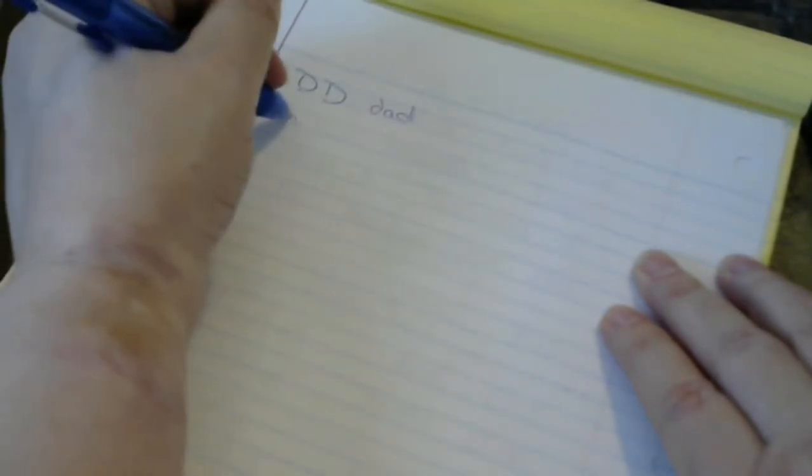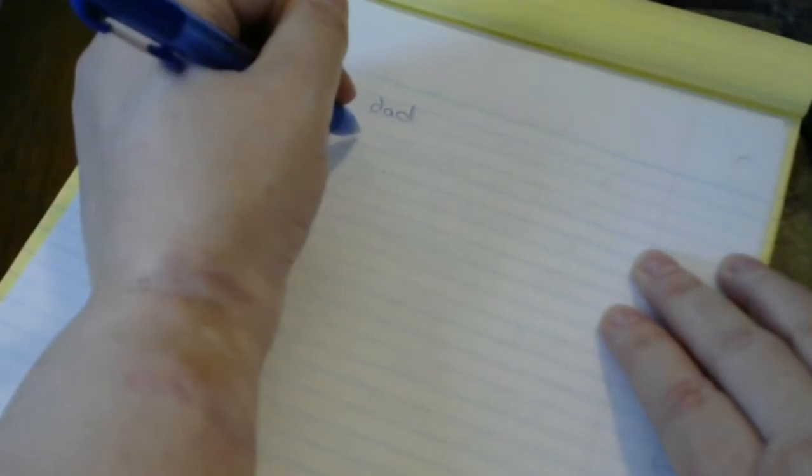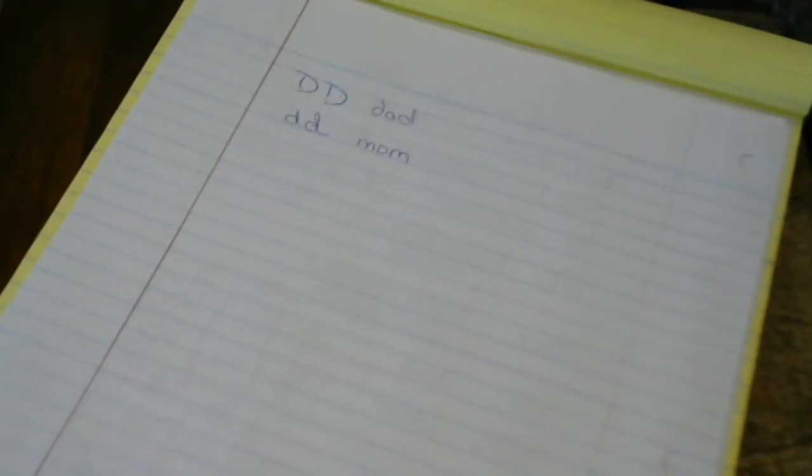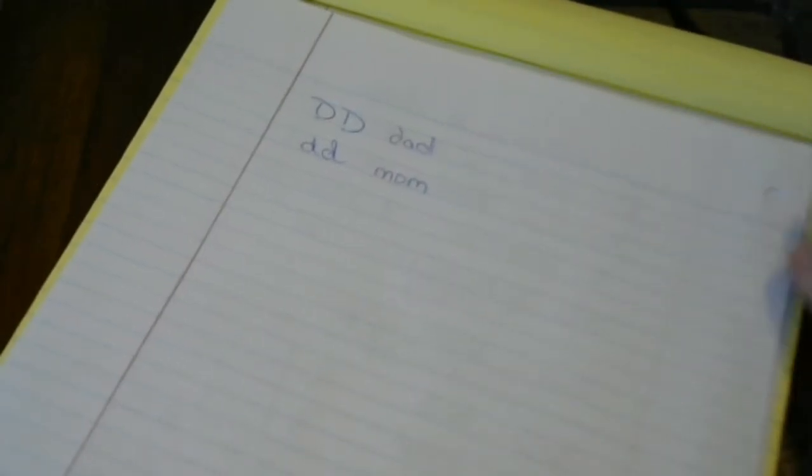Okay, so let's say we have two dominants, homozygous dominant, and that's dad. And mom is homozygous recessive. Okay, and that just means that she has two recessive genes. Okay, so we're going to do our Punnett square again.